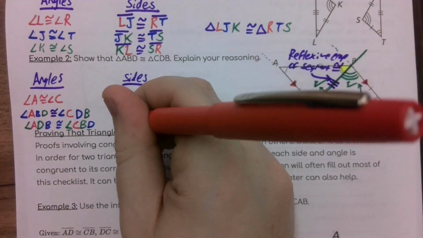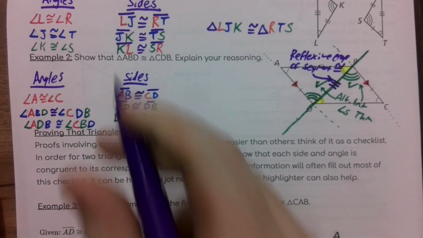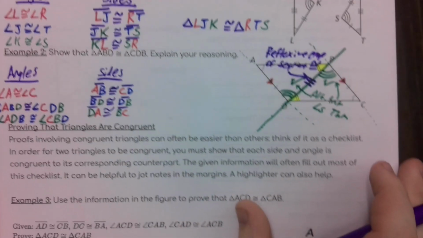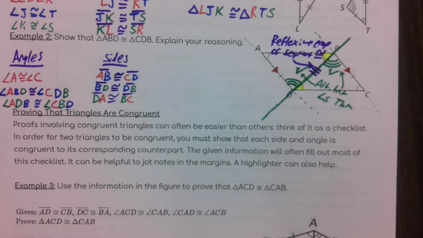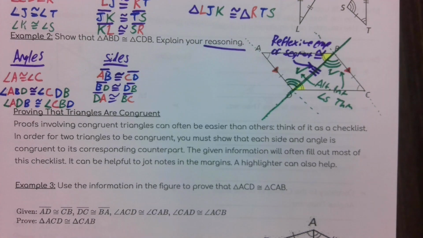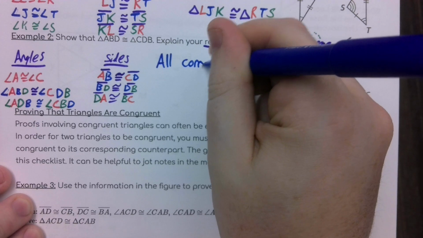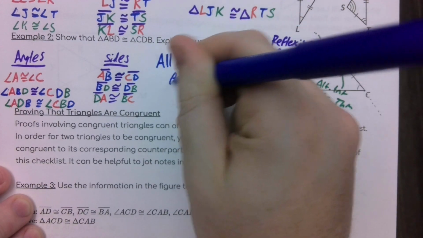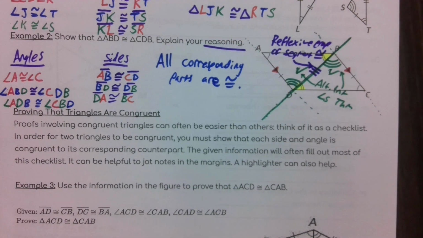Finally, if I'm matching up all the letters, DA is this side here, BC is the opposite side over there. So, we have proved that these two triangles are congruent, since all angles and all sides are congruent. The reasoning that we would give for this is as follows. All corresponding parts are congruent. And for right now, that's how we are going to be proving that triangles are congruent. Won't always be the case. We'll have some quicker ways of doing it too.